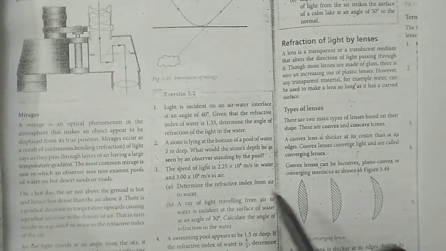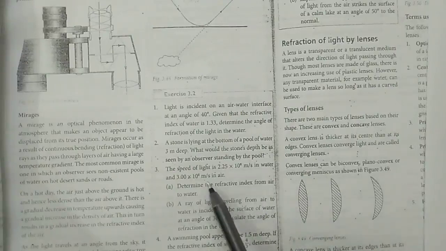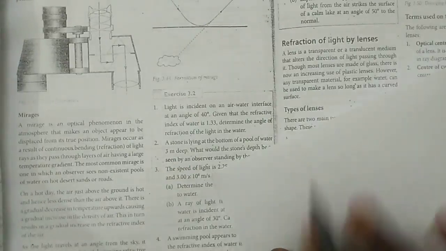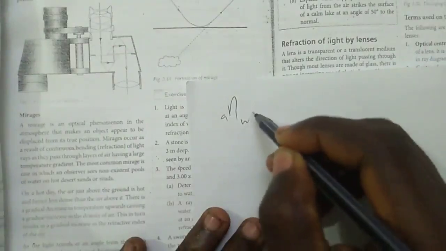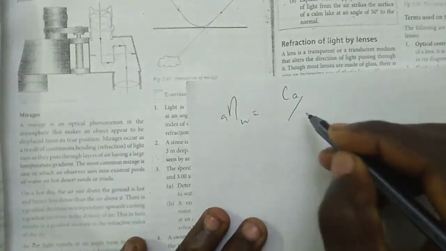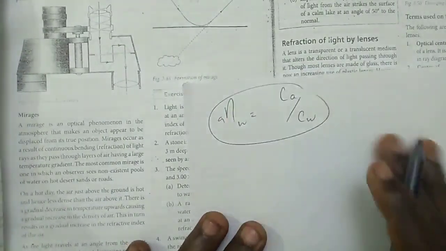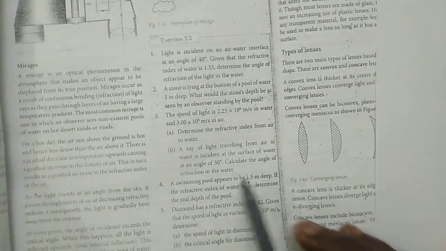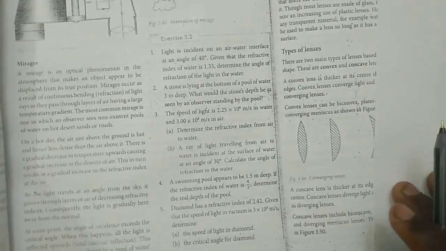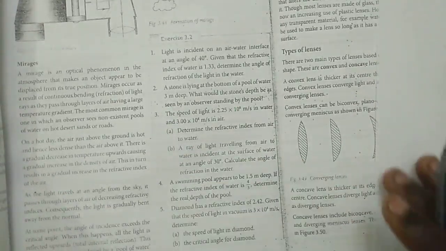The speed of light, this one in water and this one in air. Determine refractive index from air to water. Hilo swali ni simple na sitalifanya. Refractive index from air to water is equal to speed of light in air gawanya kwa speed of light in water. It's very simple. A ray of light travelling from air to water is incident at the surface of water at an angle of 30. Calculate the angle of refraction. Hilo pia sitalifanya. So I left this question number 3 for you.